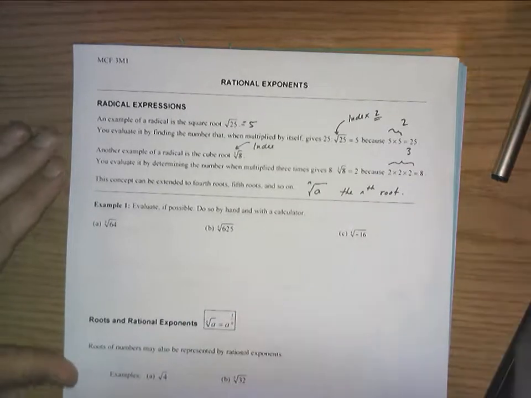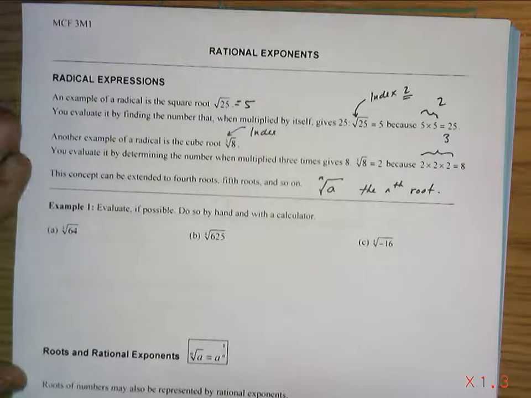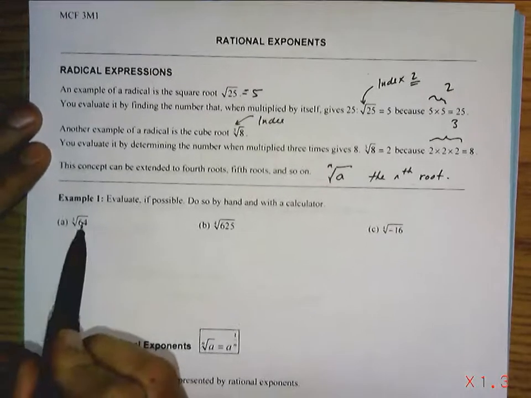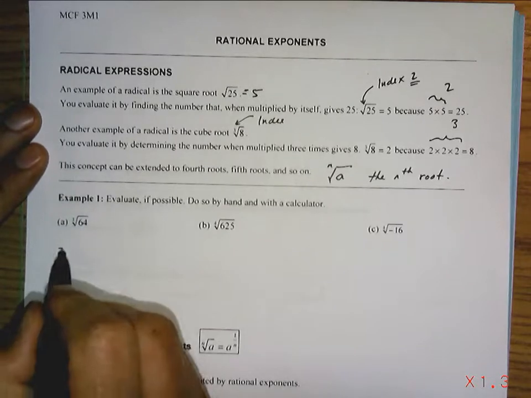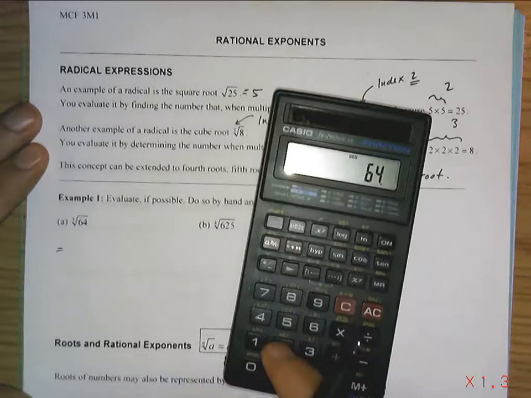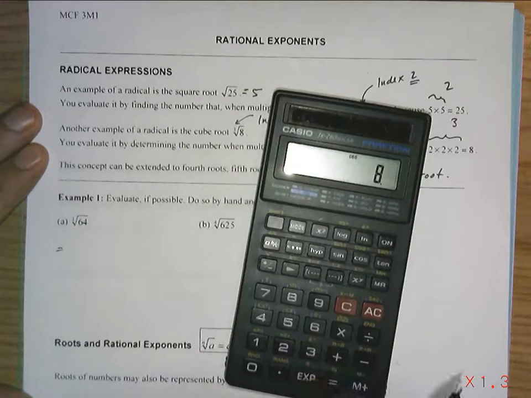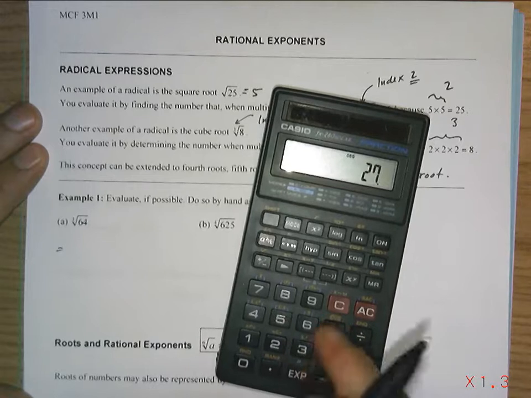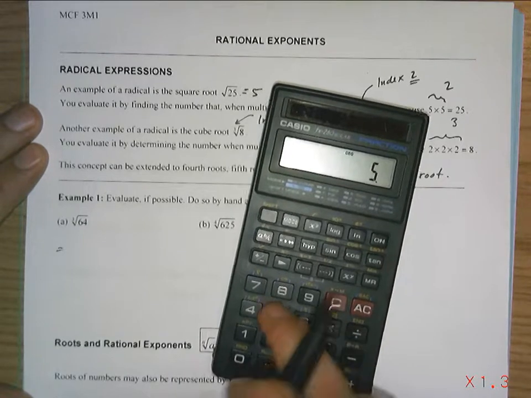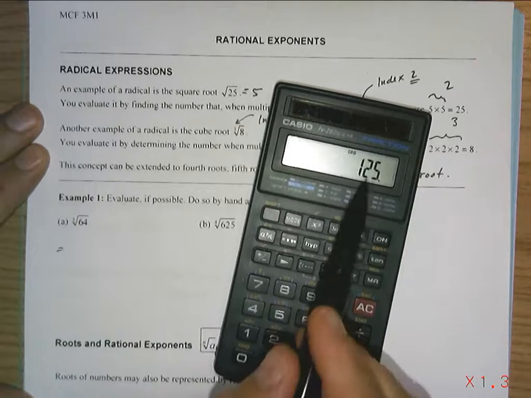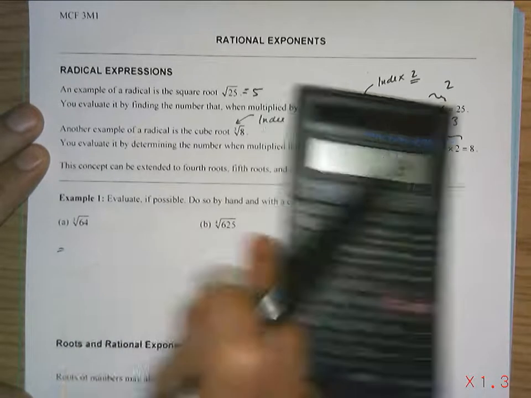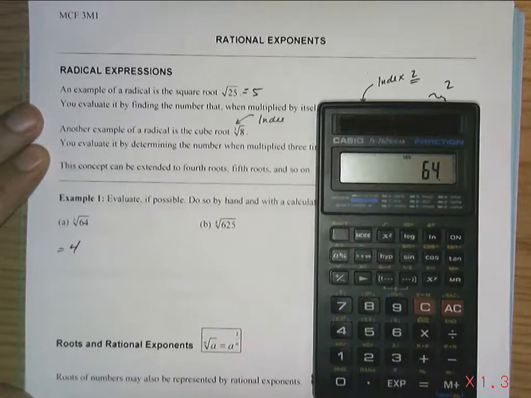So I'll do them by hand with you, and you figure out how to use your calculator to get the right answers, because every calculator is going to be different. So I'm looking for a number that'll multiply by itself, so there's 3 of them in total, to give 64. So I don't know what that number is. I'm going to try. Maybe it's 2 times 2 times 2. 8, not big enough. What about 3? 3 times 3 times 3. 27, not big enough. What about 5? 5 times 5 times 5. 125, too big. What about 4? 4 times 4 times 4. 64. It works. So the answer is 4.